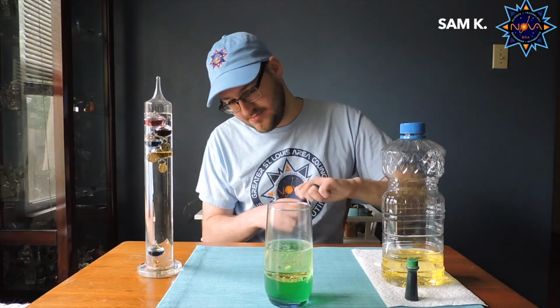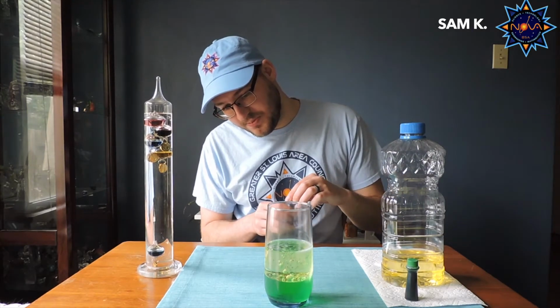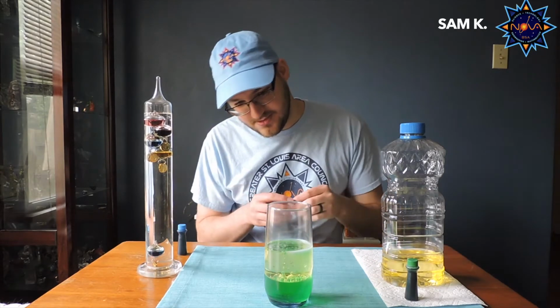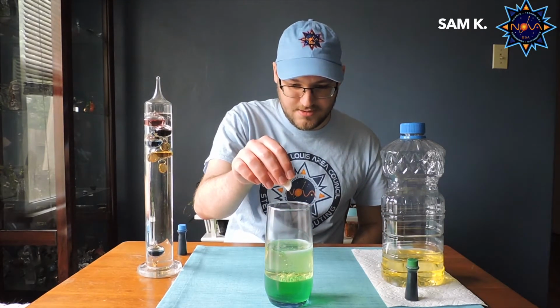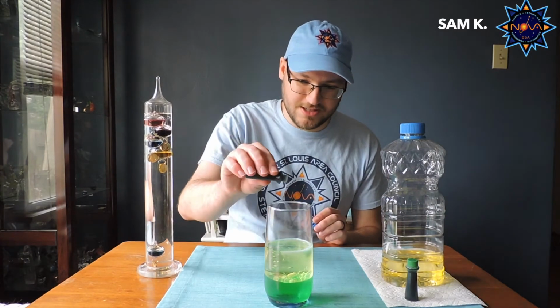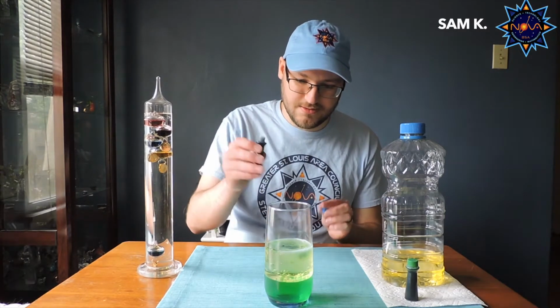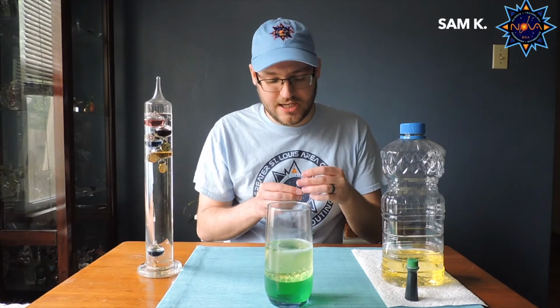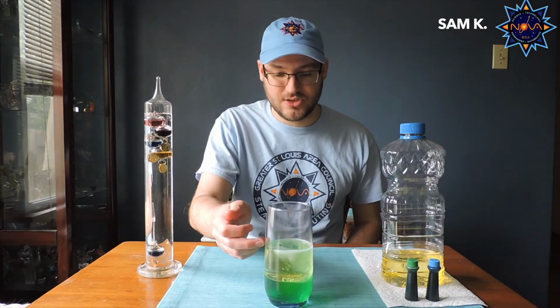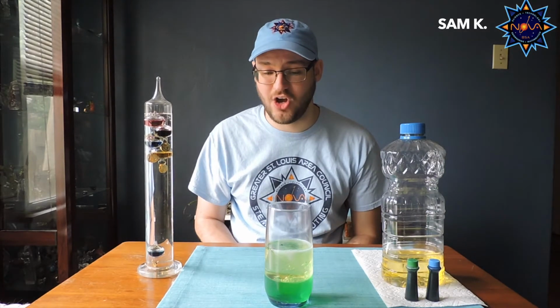Add another piece in here in a second. We'll even add in, just see what this does. It's a good idea to put your food coloring in before you put the oil in, because you can see your food coloring stays on the top.